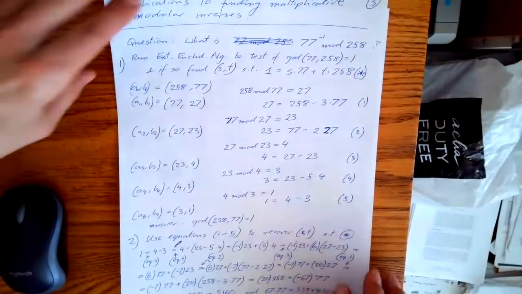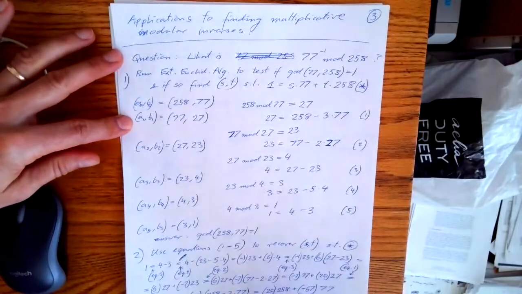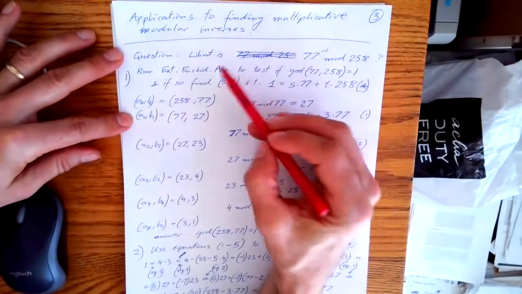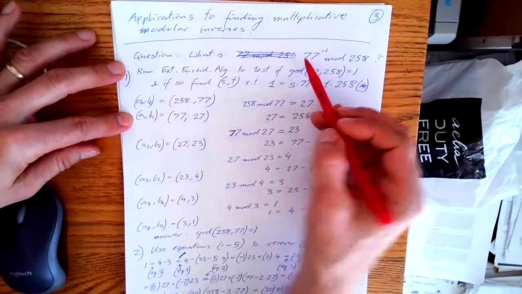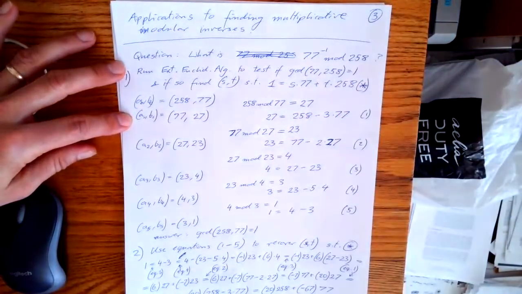Okay, but let's look at these applications to finding multiplicative inverses, modular inverses. So say somebody asks, what's a multiplicative inverse of 77 mod 258? So what do you have to do?